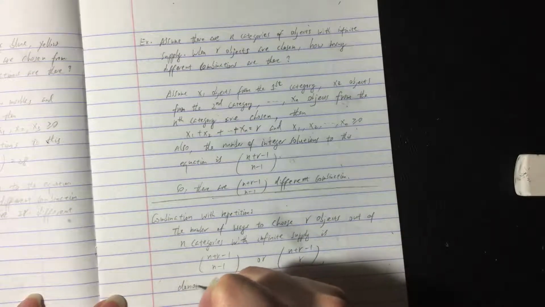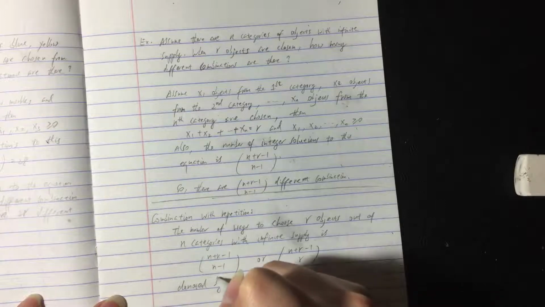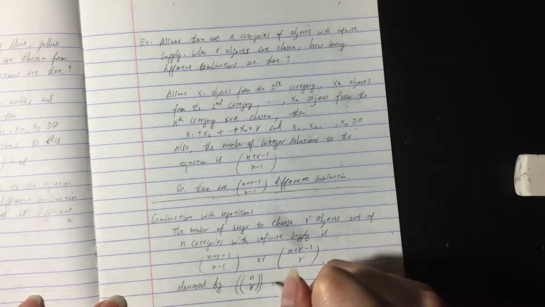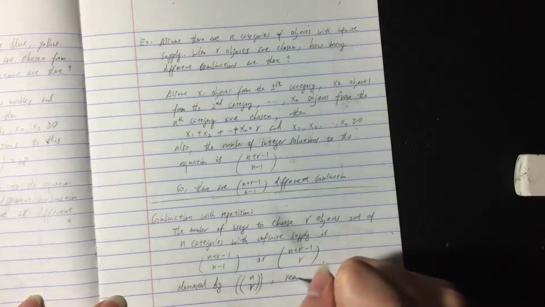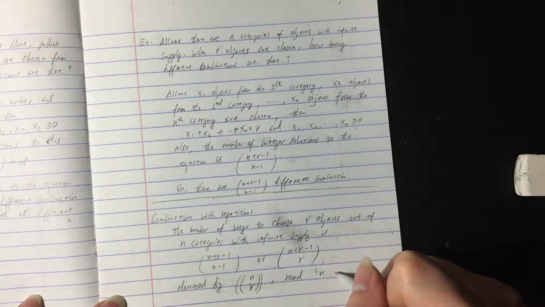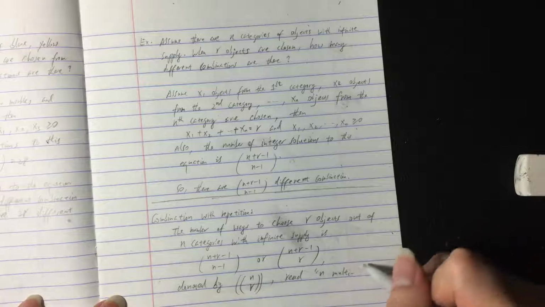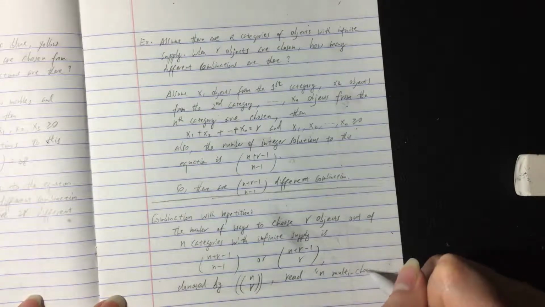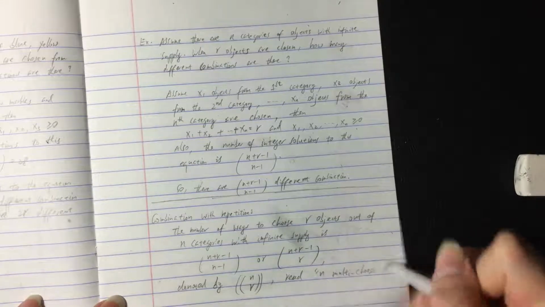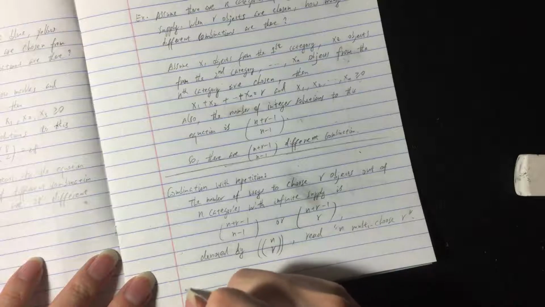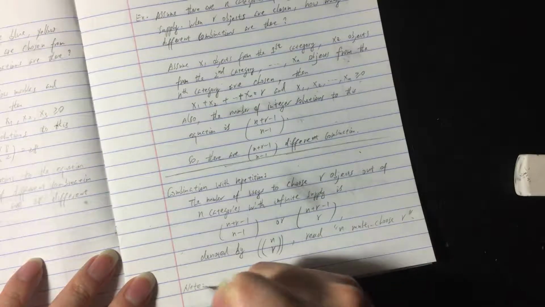It is denoted by double parentheses n choose r, that is, n multi-choose r. Keep this notation in mind.